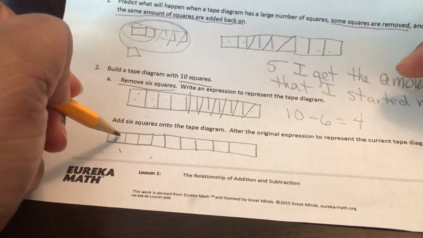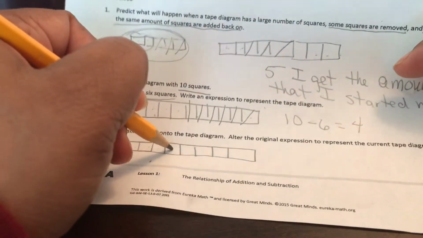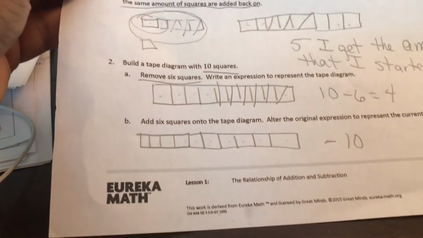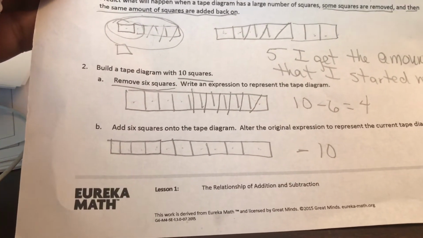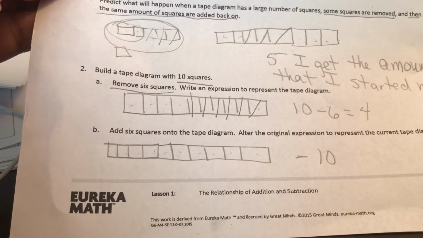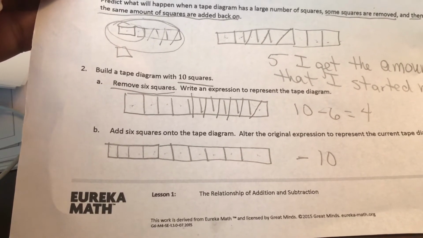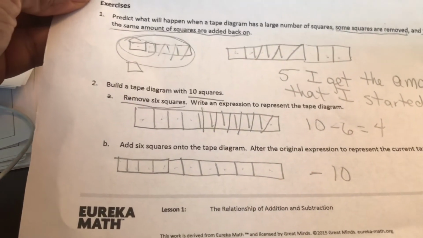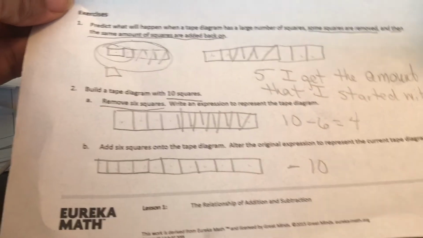So how many do I have? 1, 2, 3, 4, 5, 6, 7, 8, 9, 10. So my total is 10. Okay, here we go. We started with 10, then we took 6 away. That gave us 4 squares left. Then we added those 6 that we just took off. We added them back in, which gave us how many squares? You should have had the answer 10 squares.